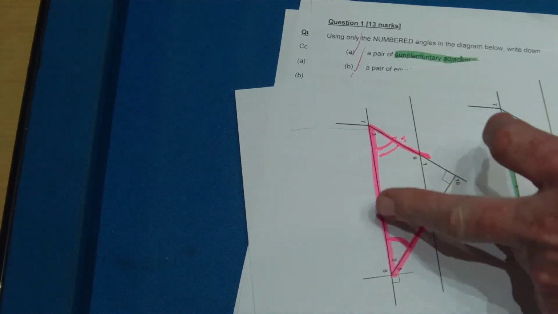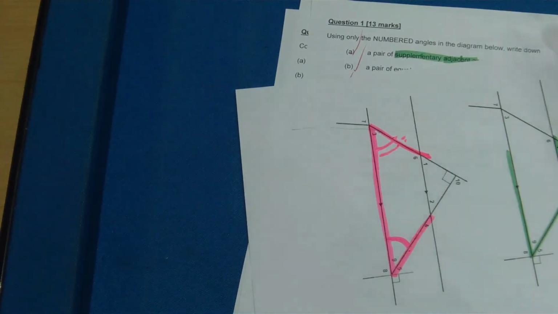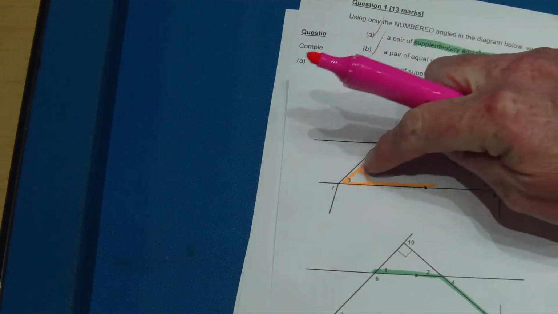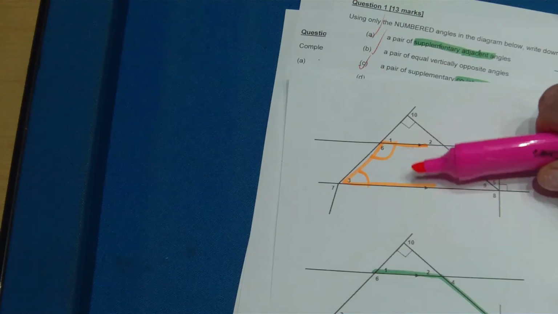Okay, those two angles, they are co-interior, I agree, because they're in the C. But they are not supplementary because the lines are not parallel. In this C here, the angles were supplementary. They did add up to 180 because these two lines are parallel.